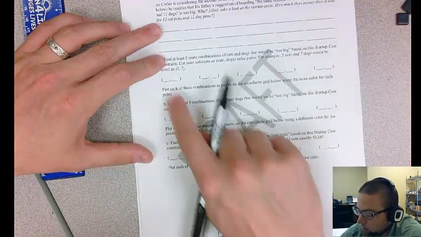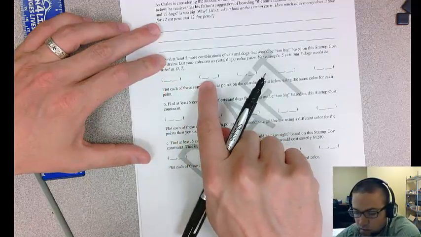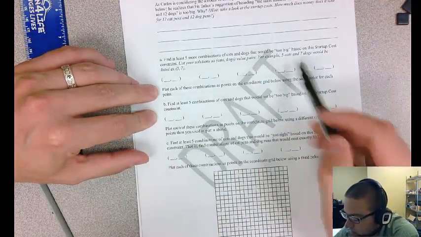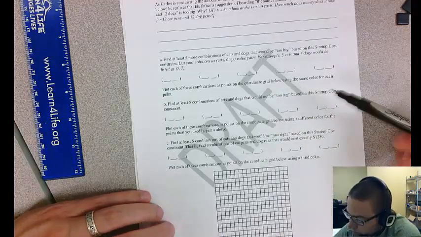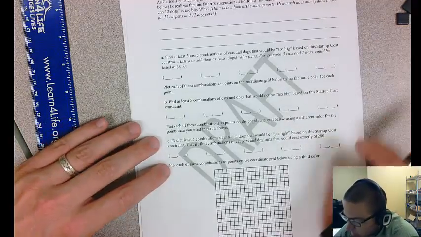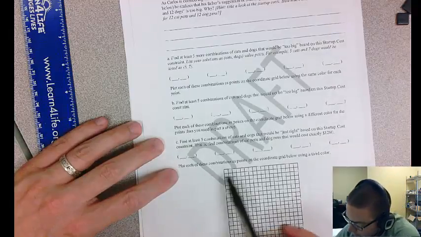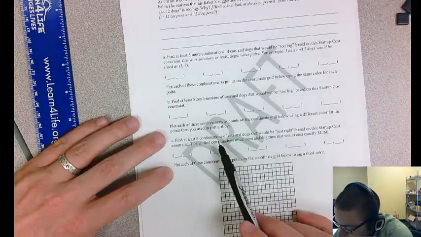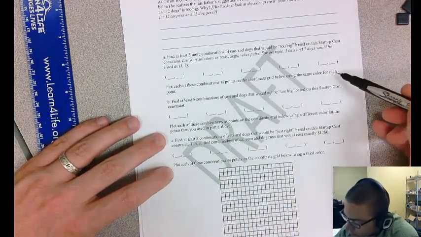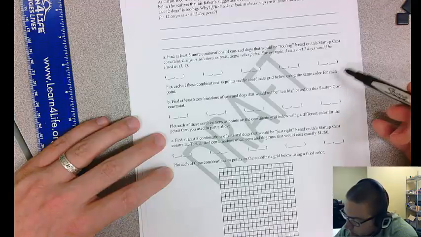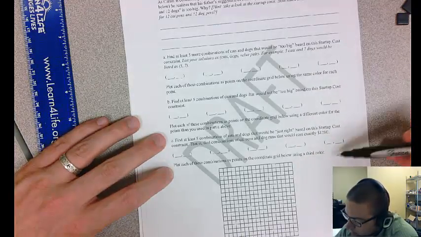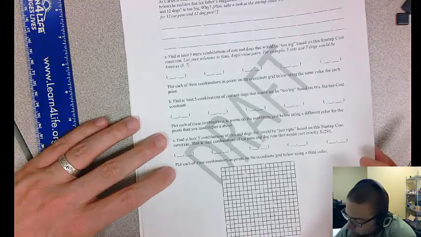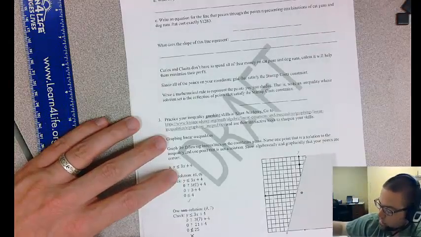So we want to try to find some pairs of different numbers that do fit into their startup cost constraint. So try a couple of different numbers and see how it works out. And then you can plot each of these combinations of points on the grid using a third color. You're going to plot each of these points using one color, another color, and a third color, and plot them on the graph to see how they relate to each other.